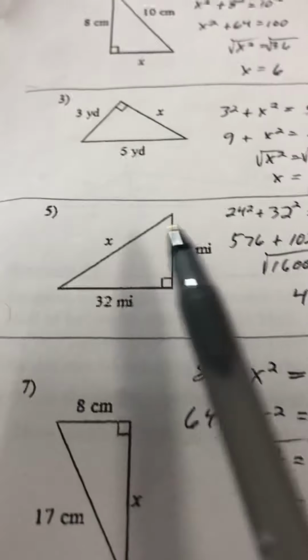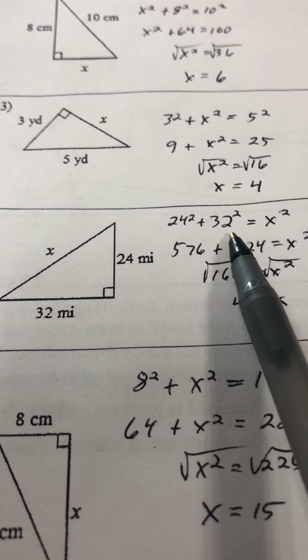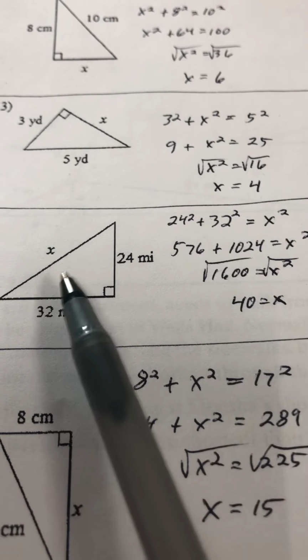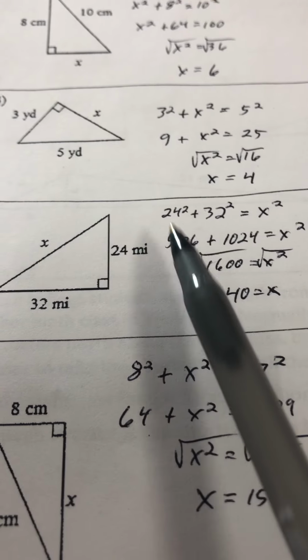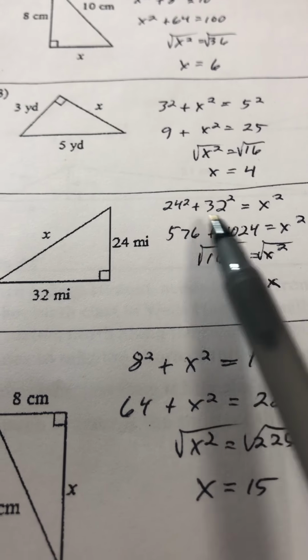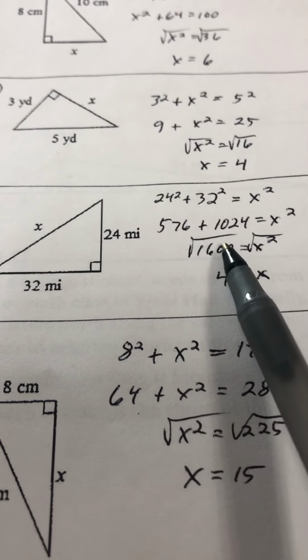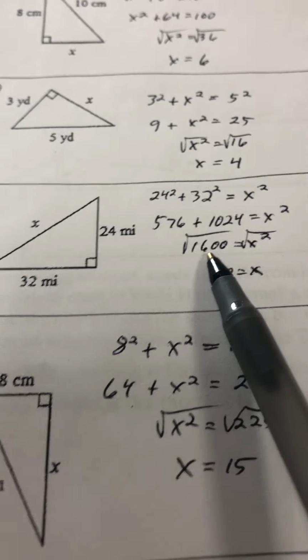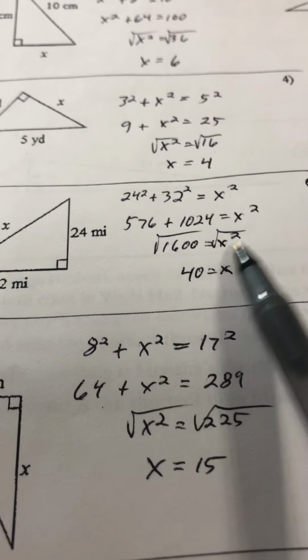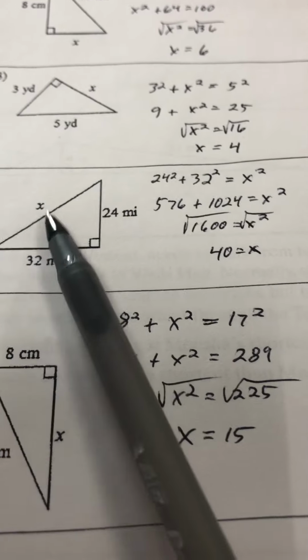For number 5, I know my A, I know my B, I don't know my C. So I just take 24 squared plus 32 squared. You could put that in your calculator and just do that. You don't have to write all this out. You could just write that out and get to 1600 right away. I take the square root of 1600 and I get 40. So this side would be 40.